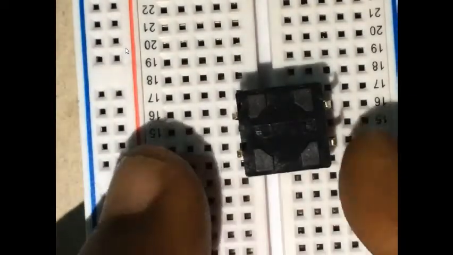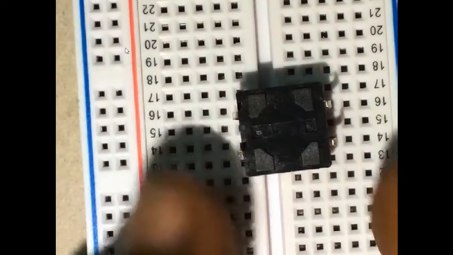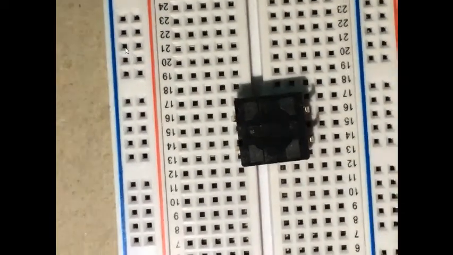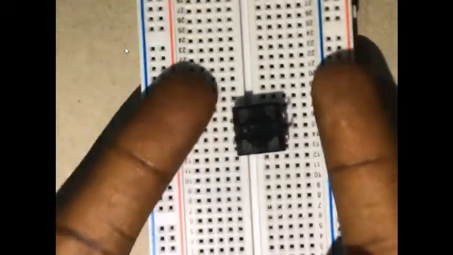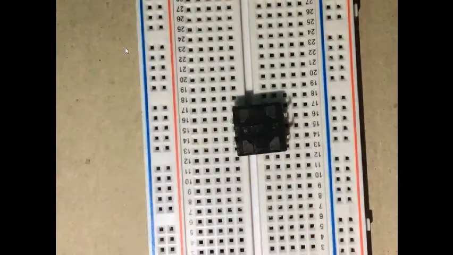You can see that the leads are bent in a certain way. They are bent something like this. Let me zoom out so that you can see my illustration better. The leads are bent kind of like this. So this is how you put in your button to your breadboard, like this. It is not like this.